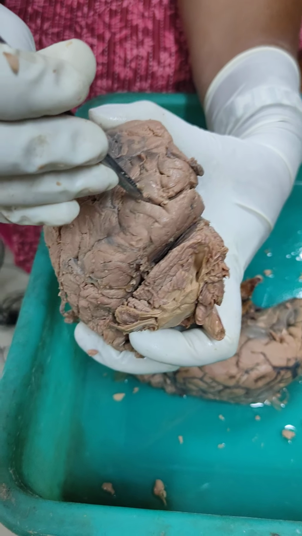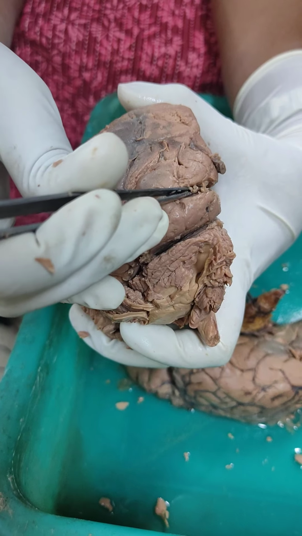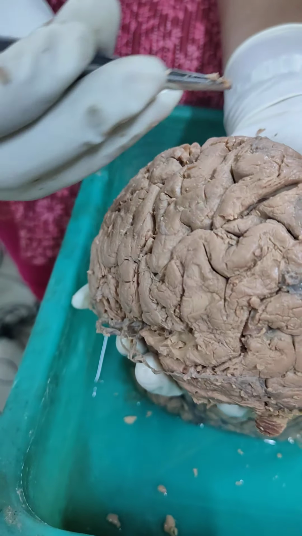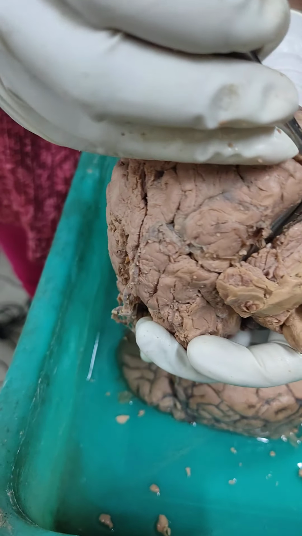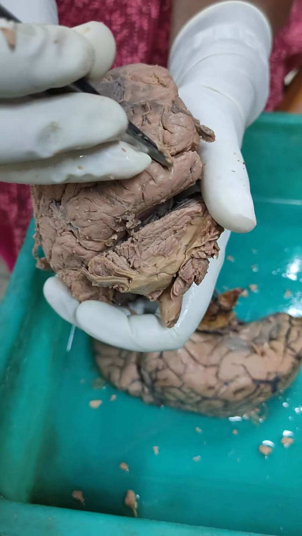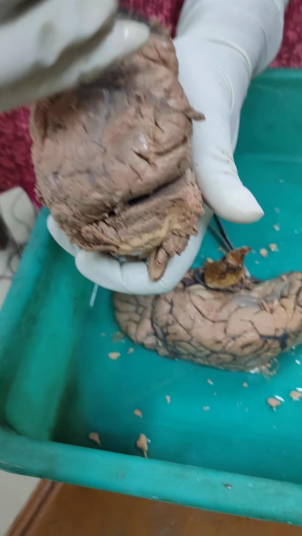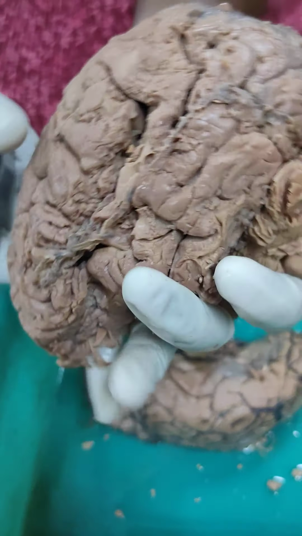The lunate sulcus is an operculated sulcus, the calcarine sulcus is an axial sulcus, and the central sulcus is a limiting sulcus. Around the calcarine sulcus, we will get the visual striate area, area 17. Then we have the peristriate and parastriate areas.